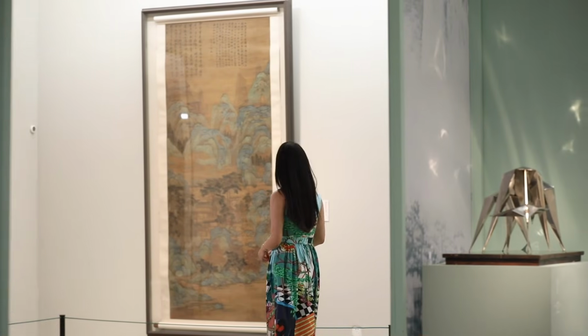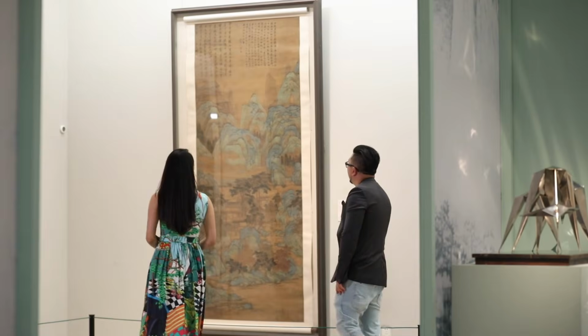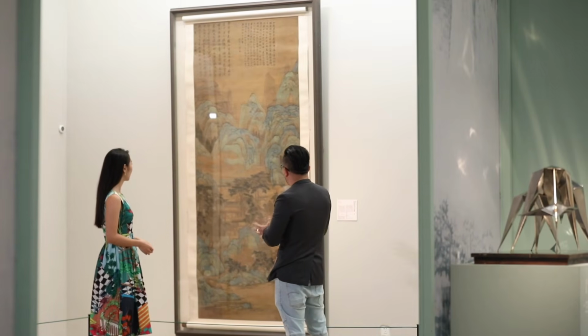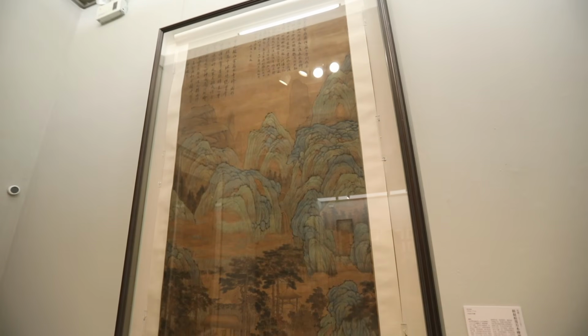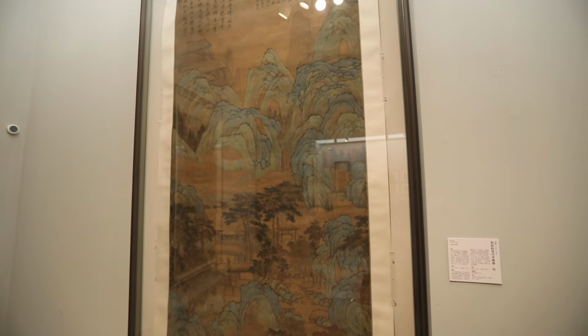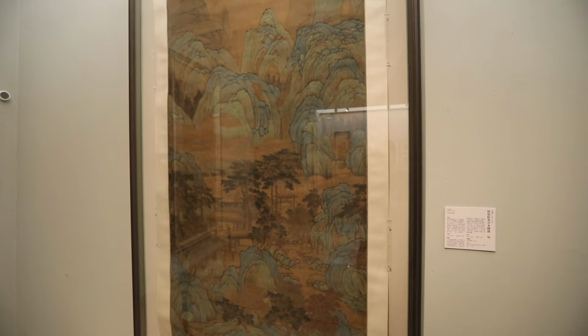Now, what about this painting? This isn't monochromatic? Yeah, it's colored, using the blue and the green as a main color to depict the mountains. What we can see from this painting is the very typical use of the 青绿山水, the green and blue landscape paintings in the Chinese tradition.